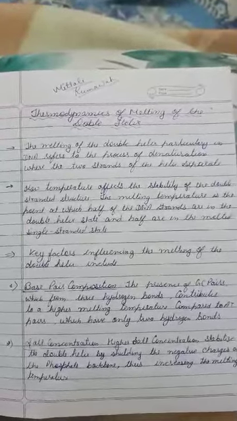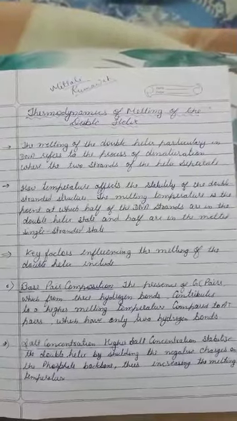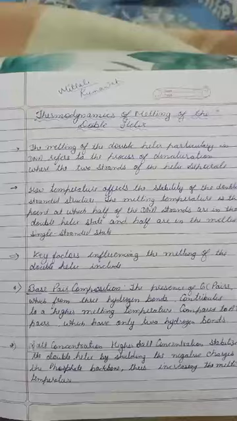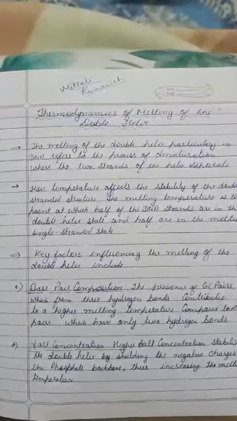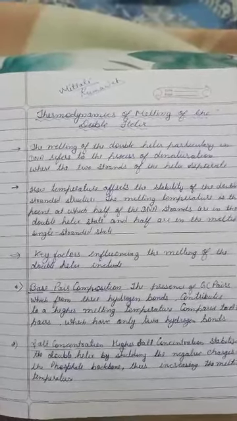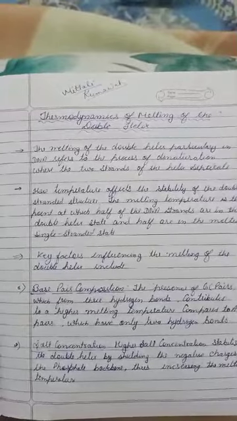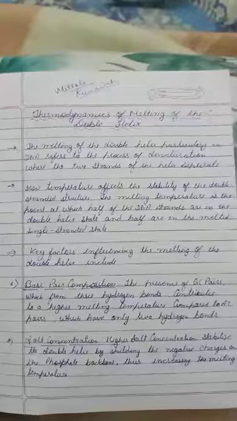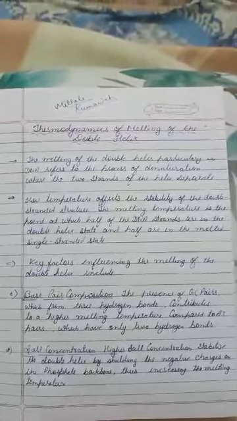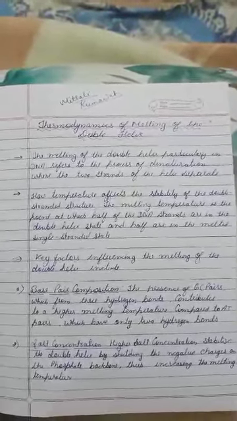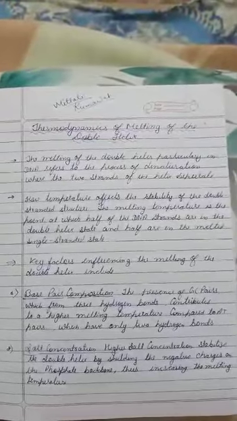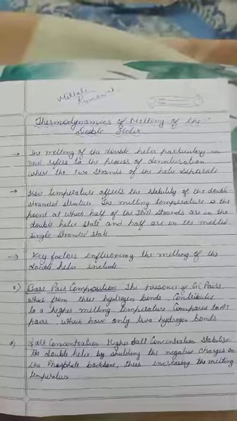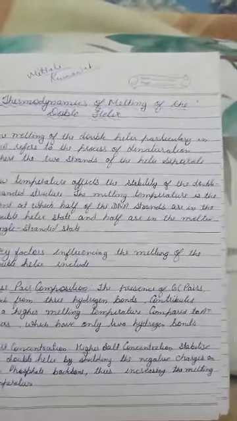GC and AT are DNA base pairs which we will study in this chapter. Next one is salt concentration. In the salt concentration, high salt concentration stabilizes the double helix by shielding the negative charges on the phosphate backbone. This increases the melting temperature.